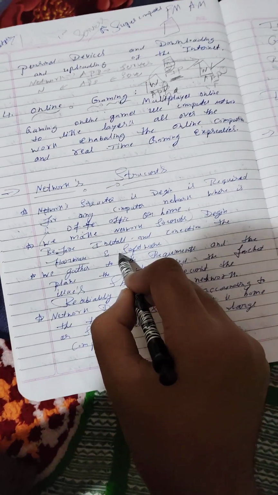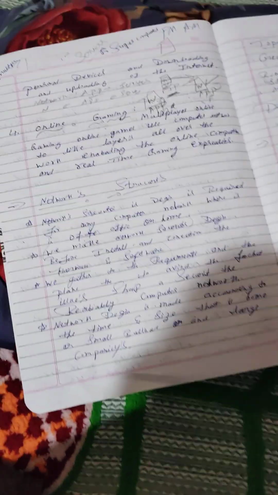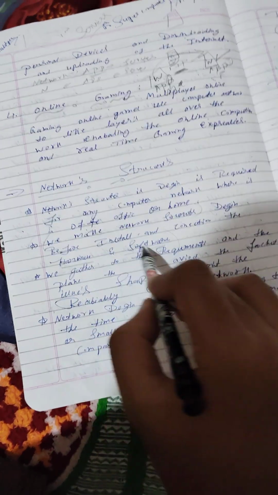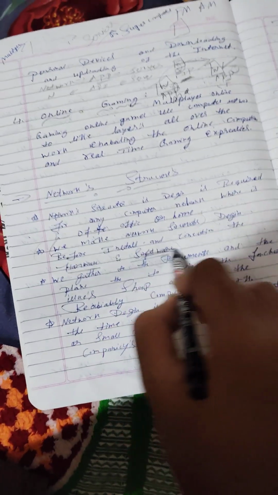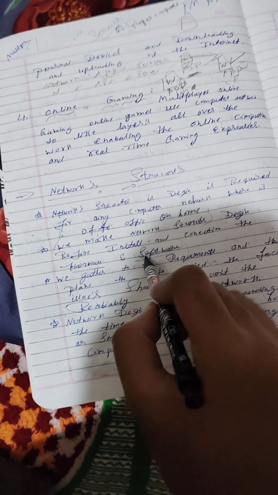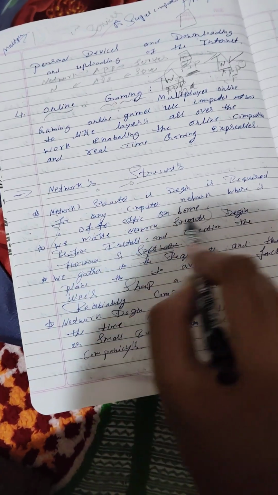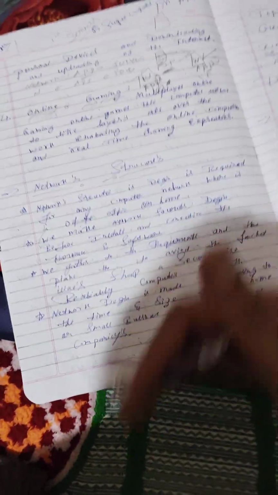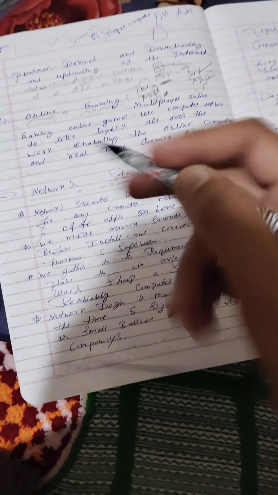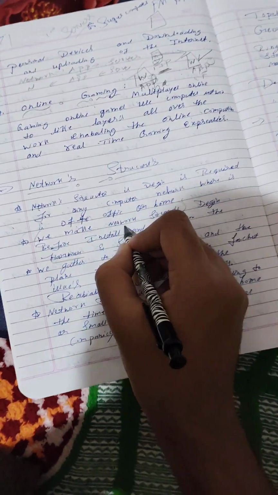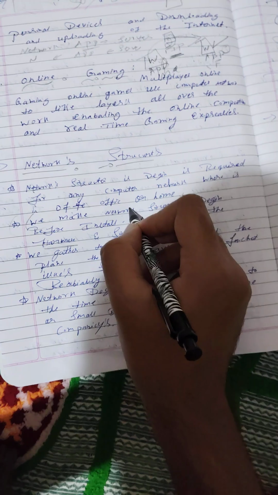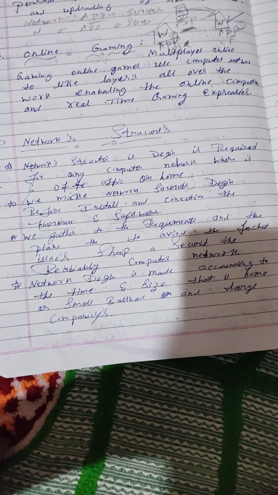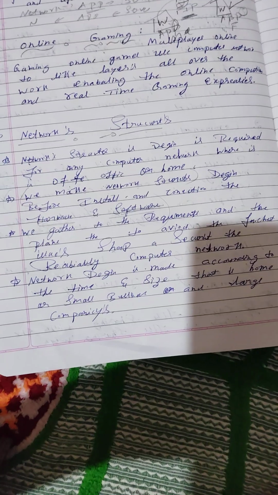If you want to run Instagram on your mobile phone, on this hardware, you need to install it, right? So this same point says that before you install something, you should have the structure of the network. After having the network, you can use hardware and software with the network.